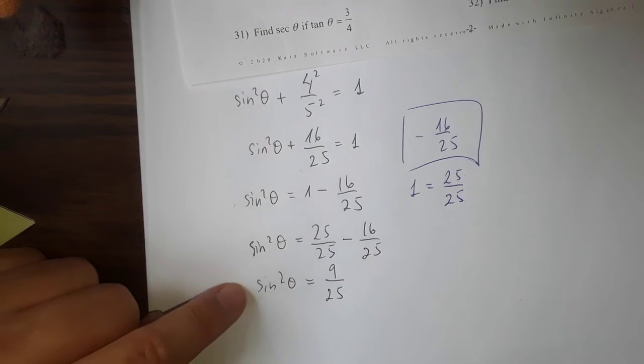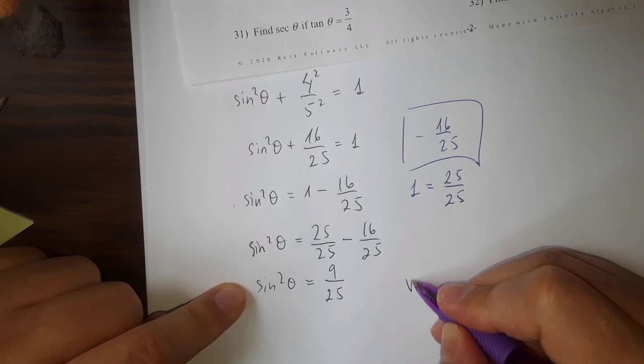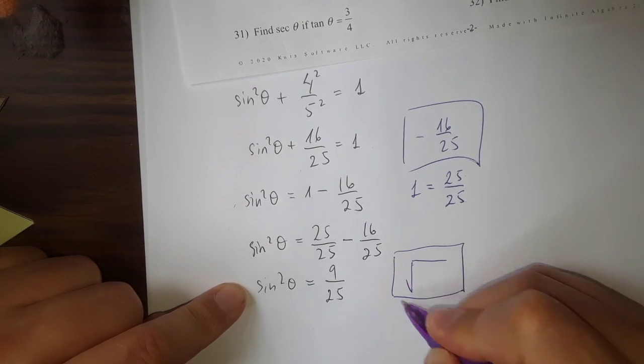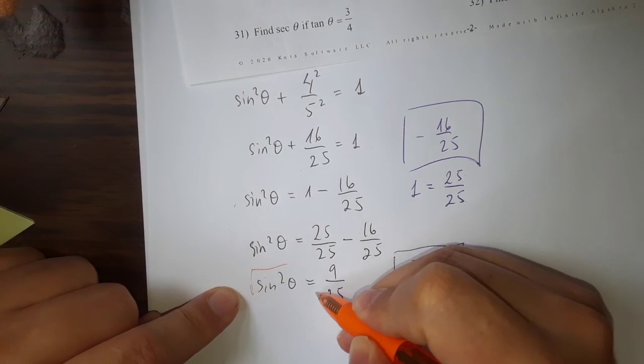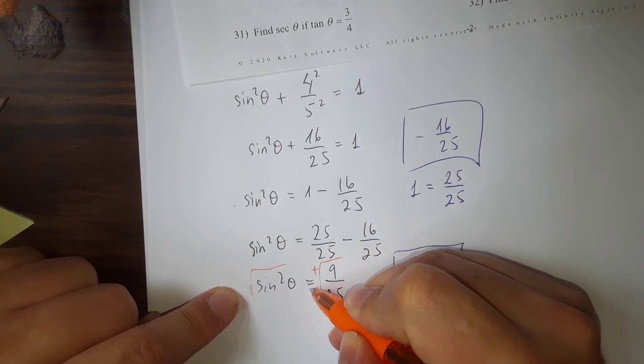And now, the last thing we're going to do is take the square root of both sides. When we do that, we have to add plus minus.